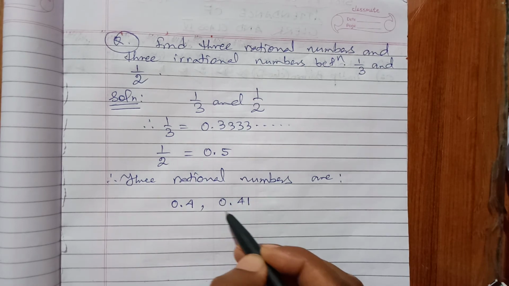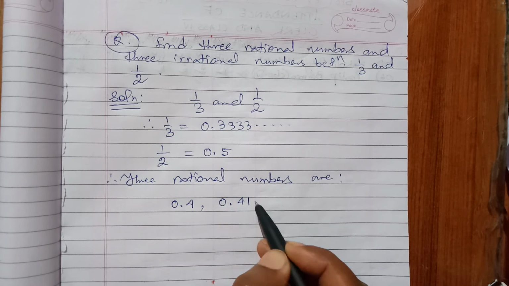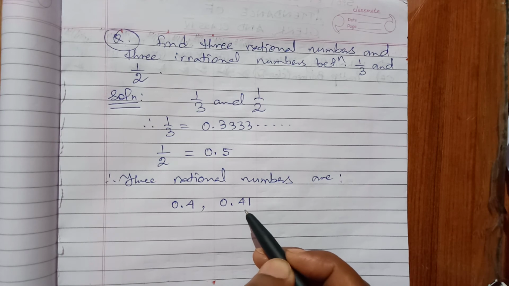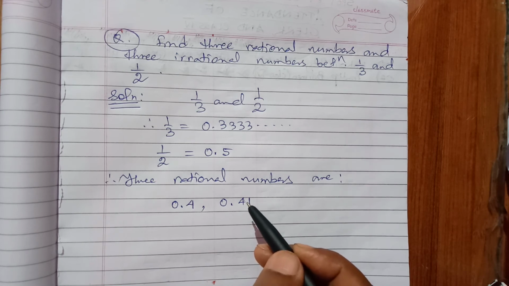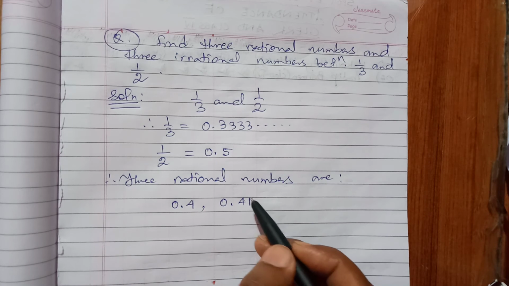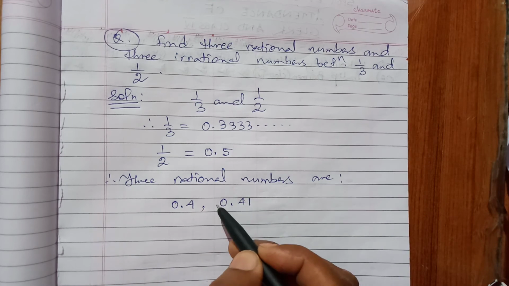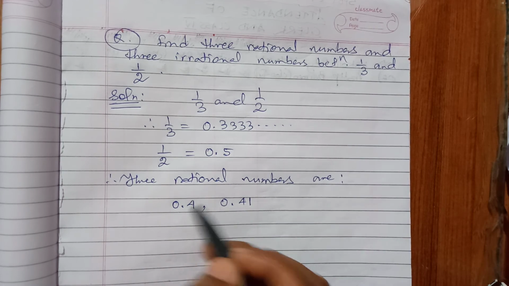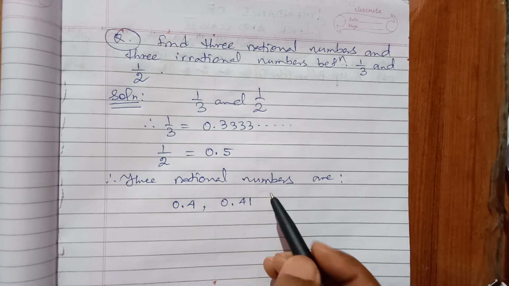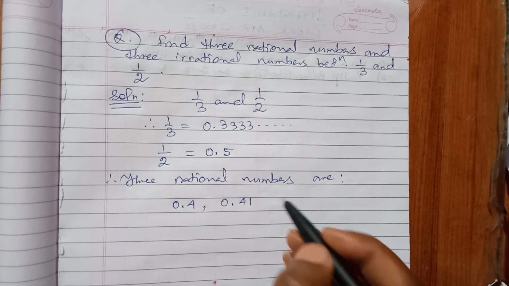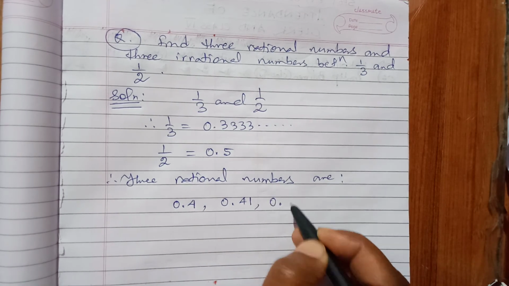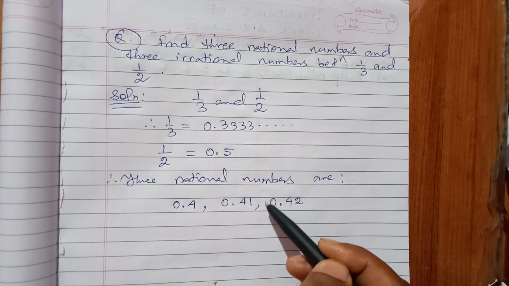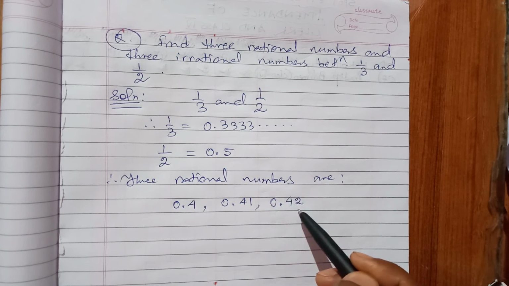This decimal is also terminating. This is an example of rational numbers, because rational numbers have two types of decimal expansion: one is terminating, another is non-terminating and repeating. So if it is terminating, then it is a rational number. Also you see these two decimals are lying between these two. And one more, you write 0.42, this decimal lies between these two, and it is also a terminating decimal. So these are examples of rational numbers.